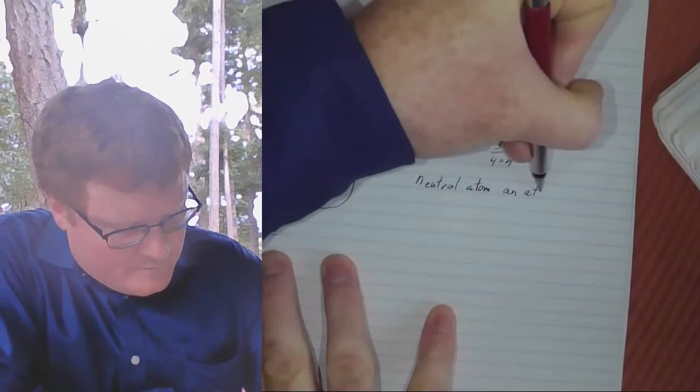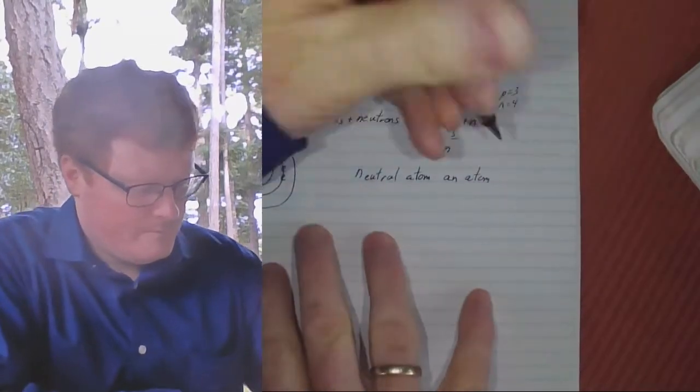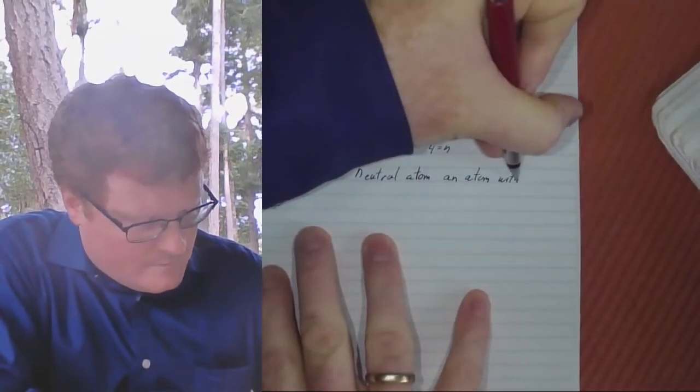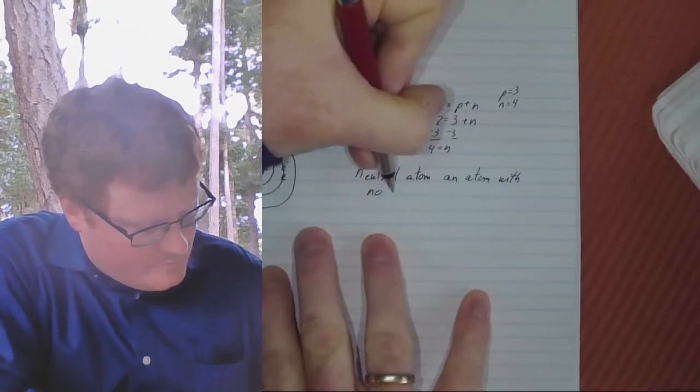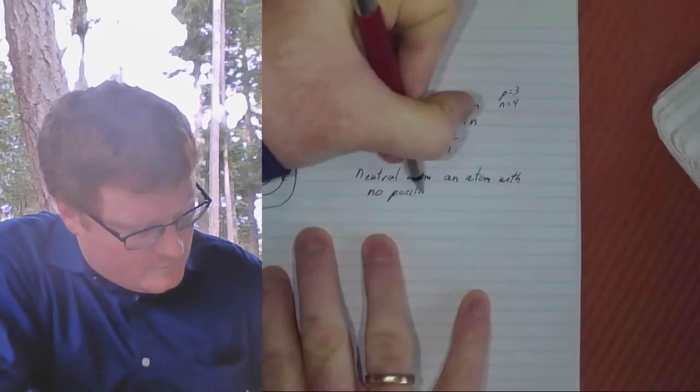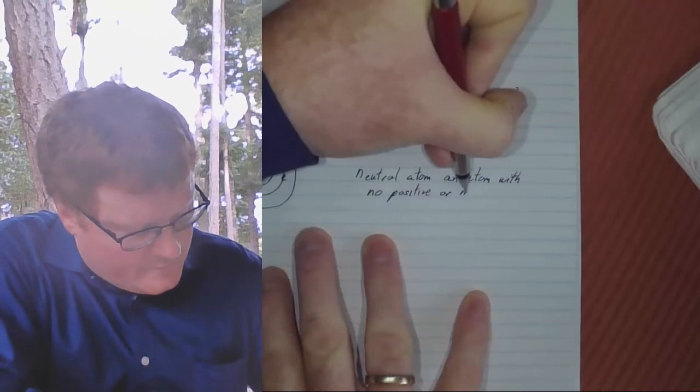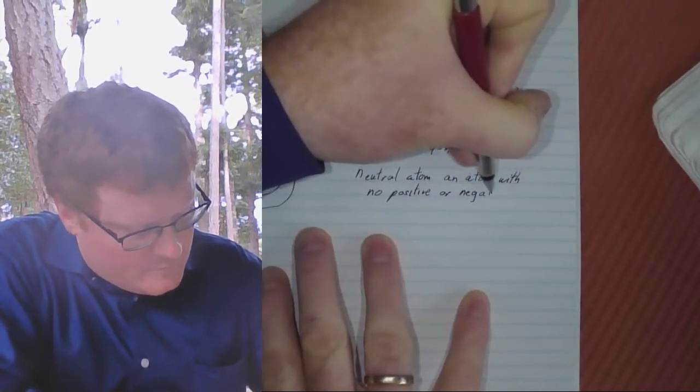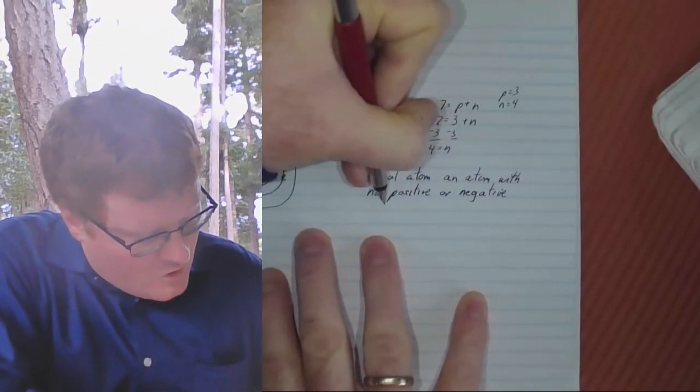An atom with no positive or negative charge overall.